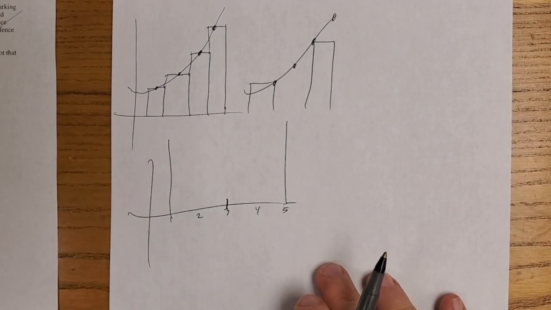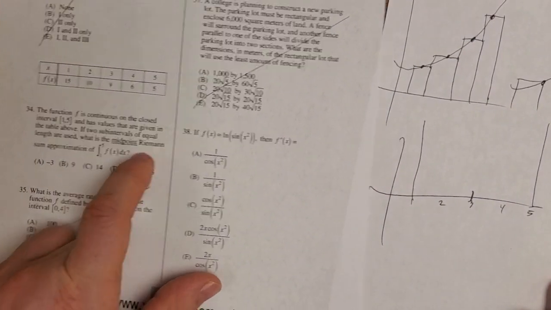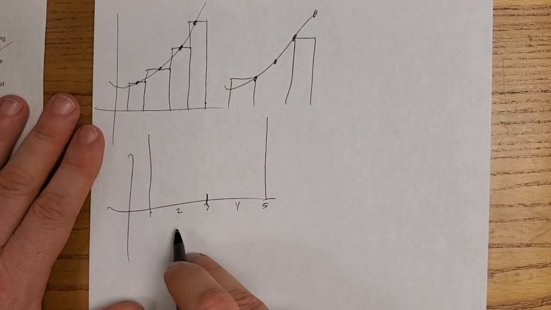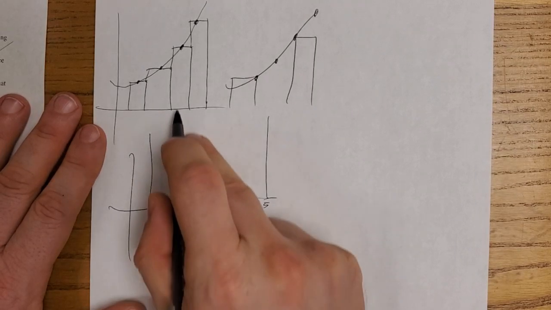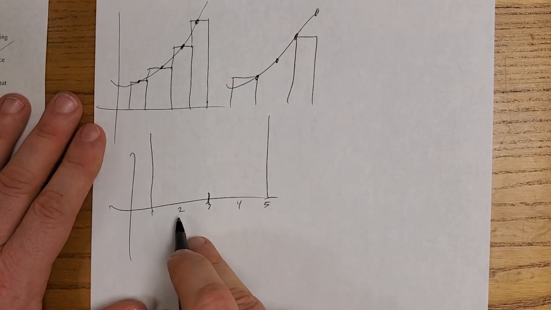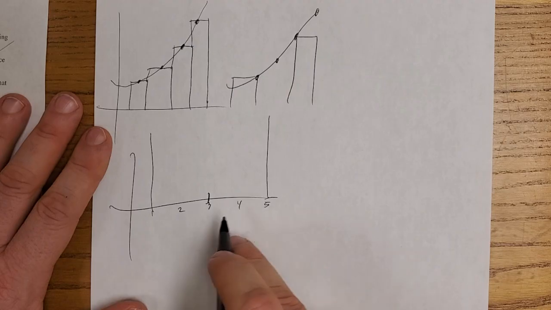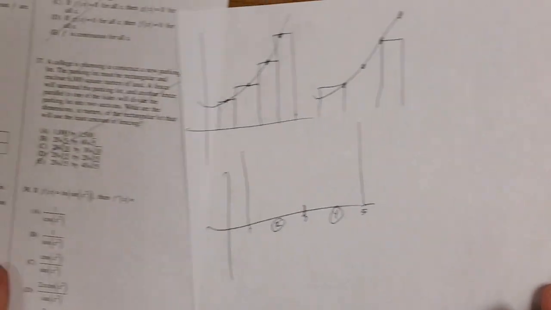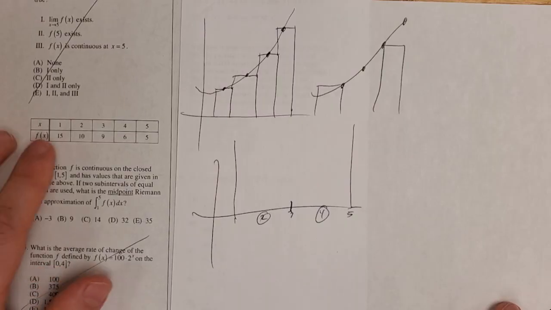And we want the midpoint Riemann sum, which means the values where we plug in x and find the height of the rectangle are going to be at the midpoints of each of these, so 2 and 4. Now they give us a nice little table.